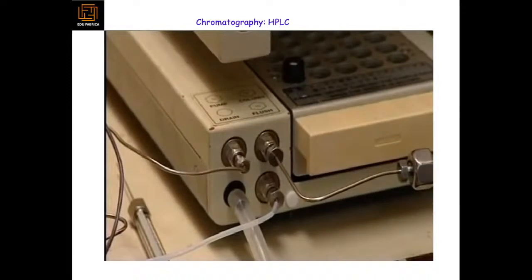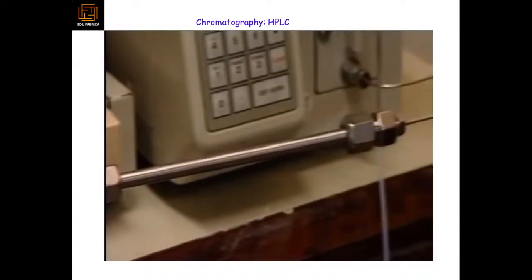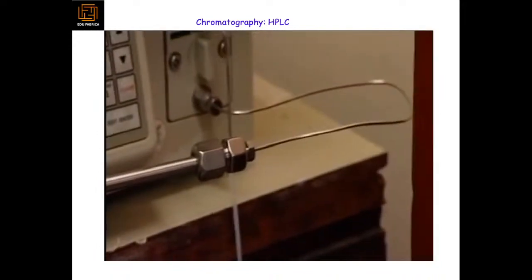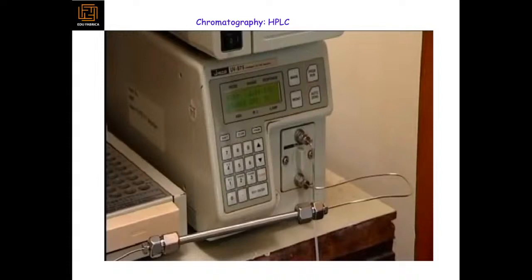The pumps force the mixed solvents through the column. The solvent emerging from the column and carrying the separated components of the mixture passes into the detector. Here, a beam of ultraviolet light shines through it. This light is set at a wavelength that is absorbed by all the components to be separated.